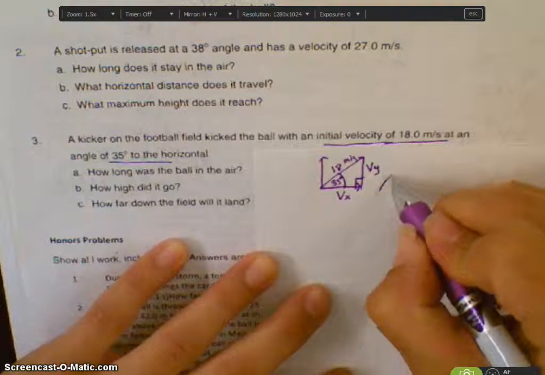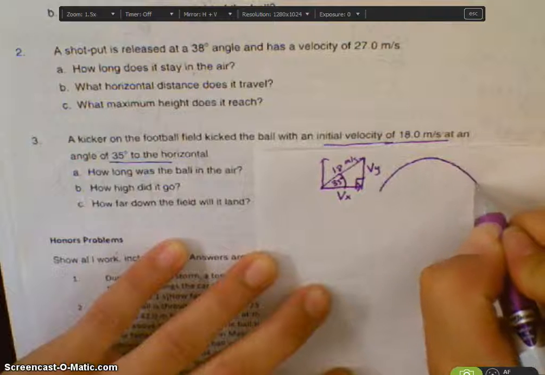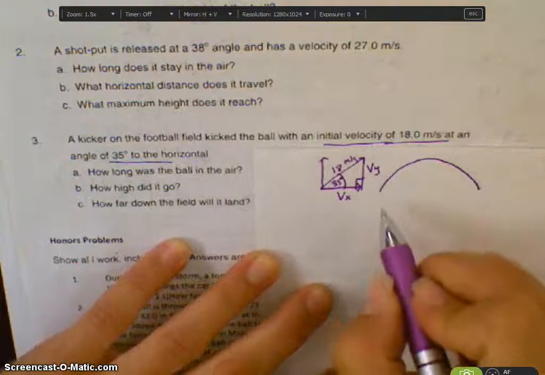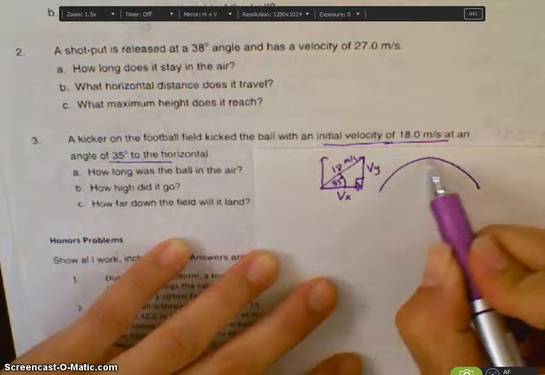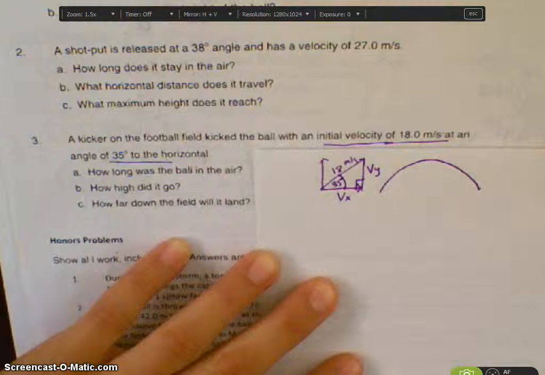Since it's been a long weekend, let's do a quick review on your projectile parabola, the trajectory on one of these angled projectiles.